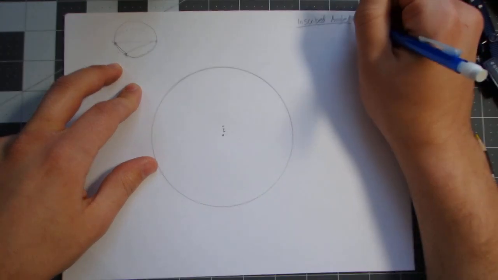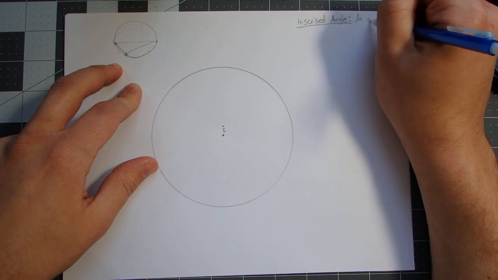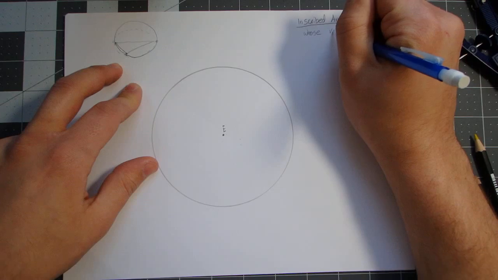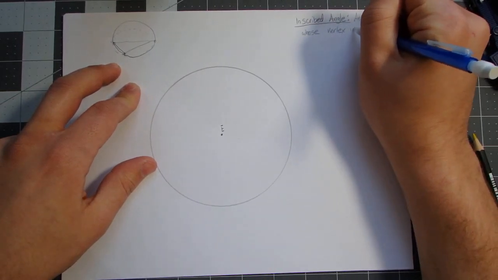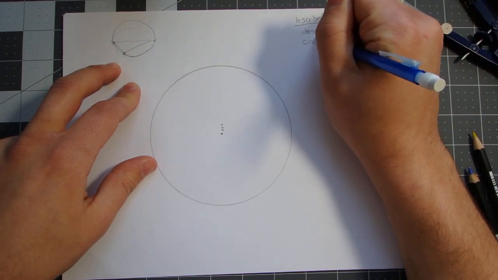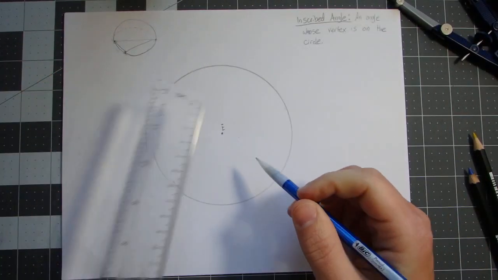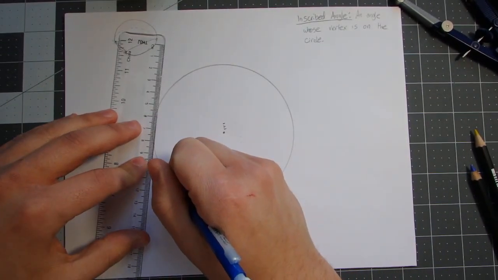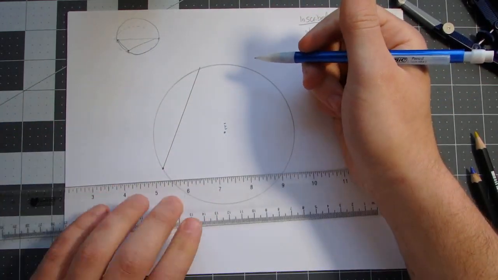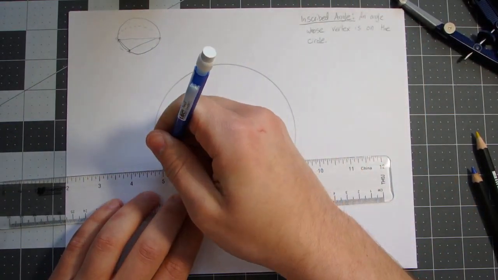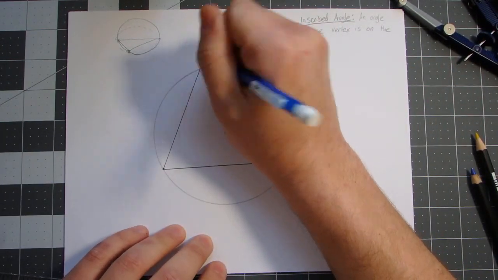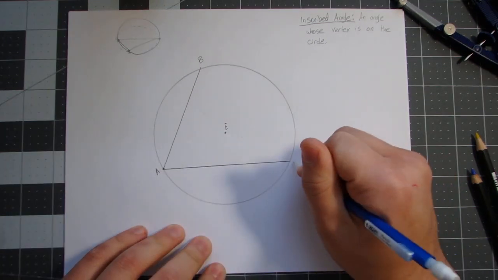So an inscribed angle is very simply an angle whose vertex is on the circle. So what does that look like? I take my circle. I'm going to place its vertex right now. And I'm going to go ahead and just label a few things here. That'll be B, that'll be A, that'll be N.